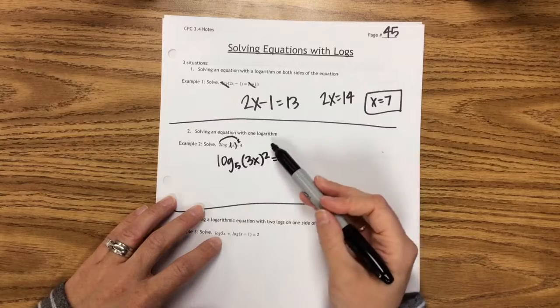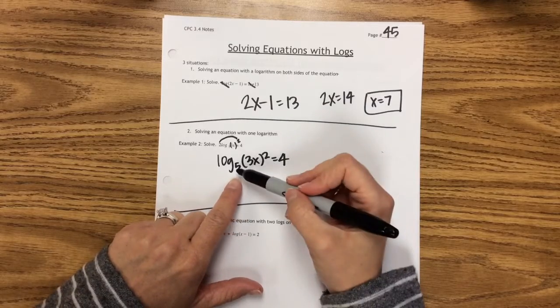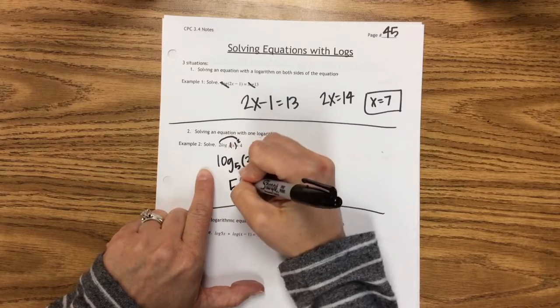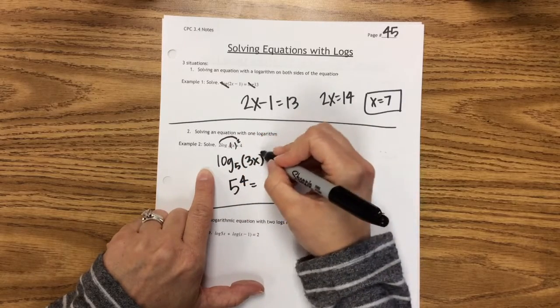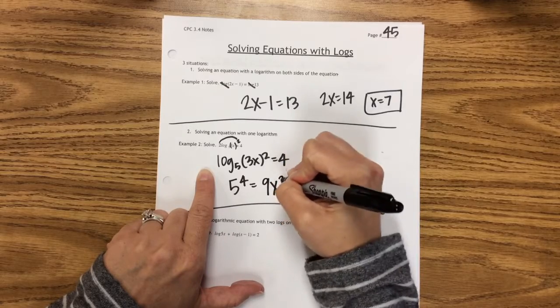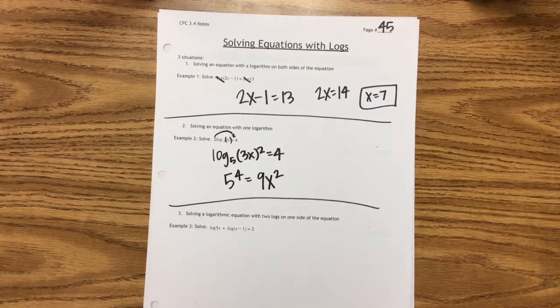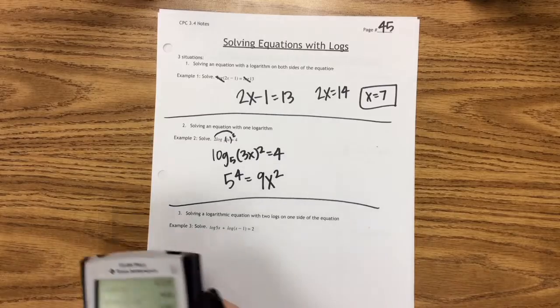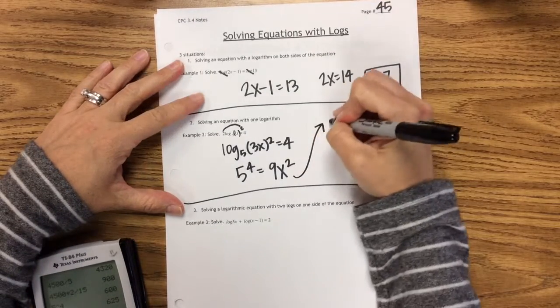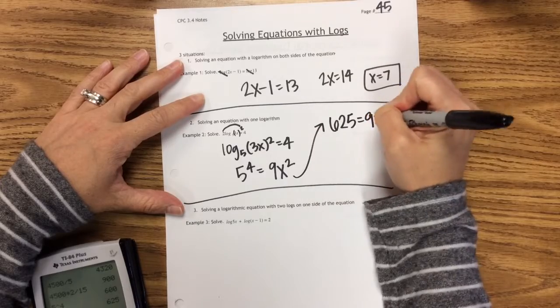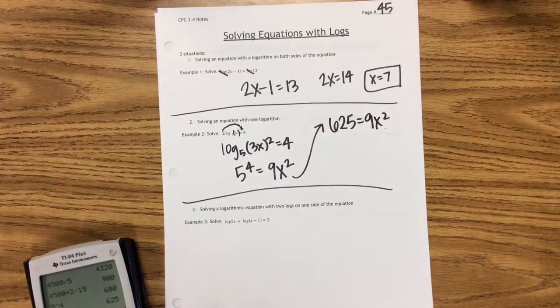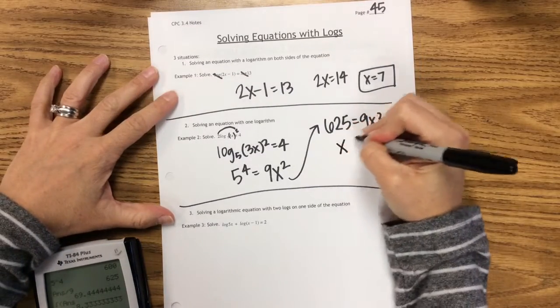Now we can go ahead and switch to exponential form. So 5 to the 4 equals 3x squared. I can distribute the 3, so it'd be 9x squared. Now I can solve for x. I need to figure out what 5 to the 4th is, so I'm going to grab a calculator. So 5 to the 4th is 625, and it equals 9x squared. I will divide by 9 and square root.